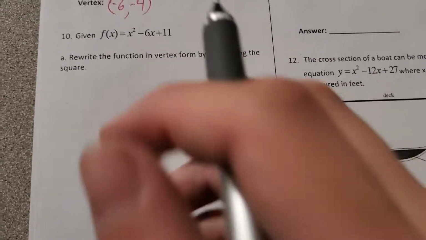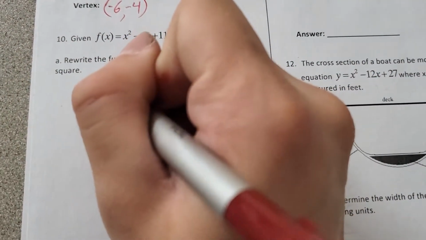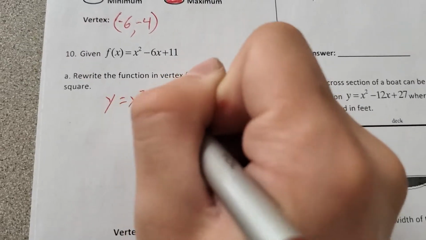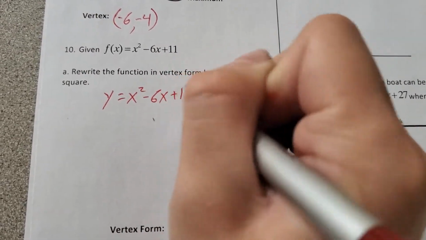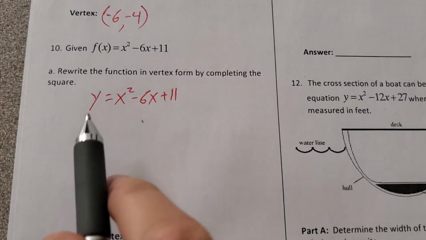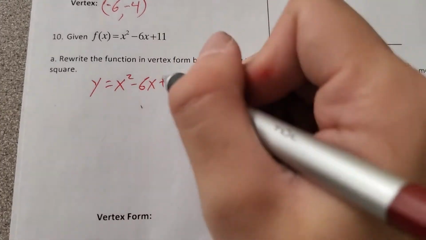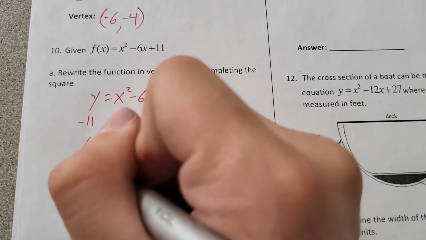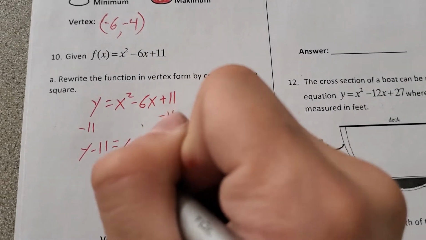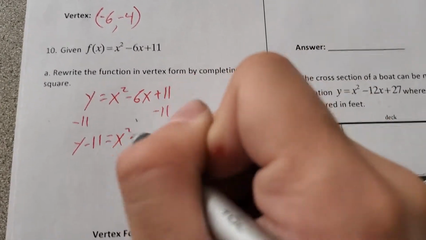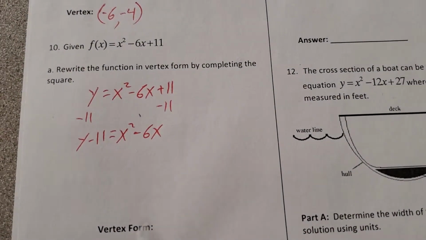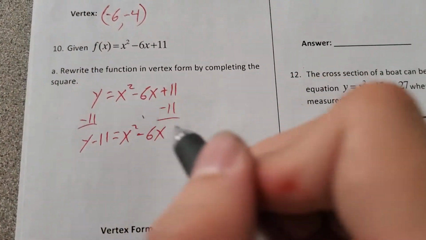So remember, this is where I let f of x just be y equals x squared minus 6x plus 11. I did nothing, just changed the f of x to y. Step 2, subtract 11 from both sides. I'm left with y minus 11 is equal to x squared minus 6x. That's it. I subtracted 11 from both sides.